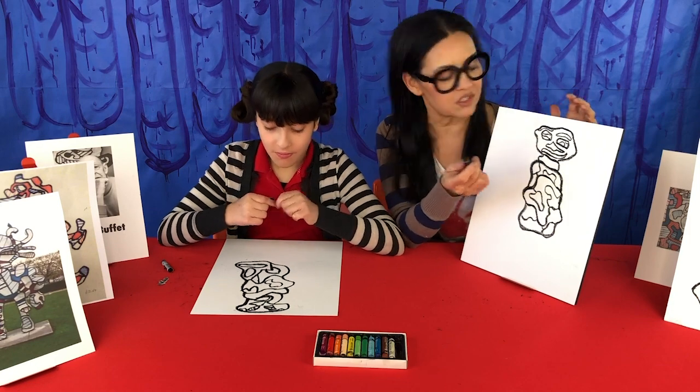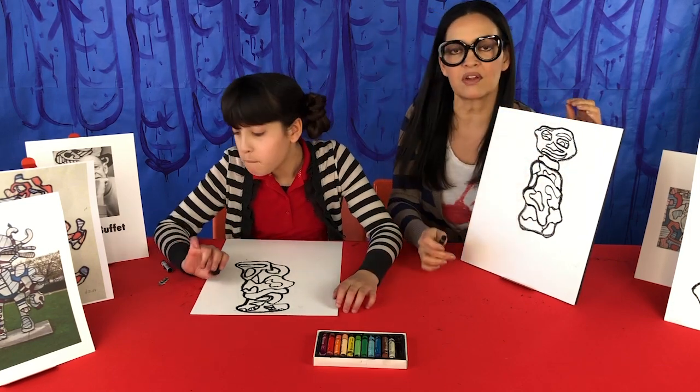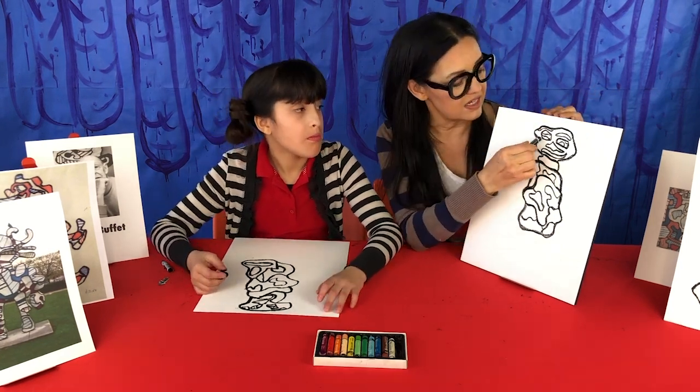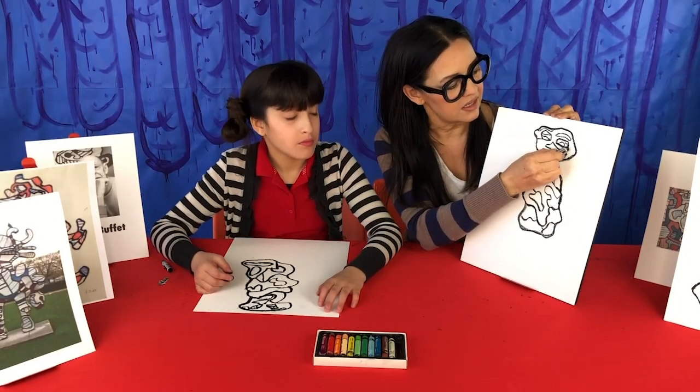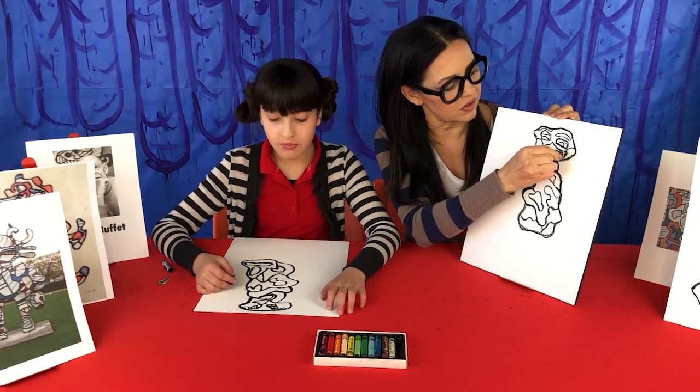Okay, so next what we're doing is we are going to divide the background of the face, the things that aren't the features, like the eyes, nose, and mouth, into different shapes. You can just break it apart with a line, or you can make a shape, like a cheek shape in it, or connect a shape.